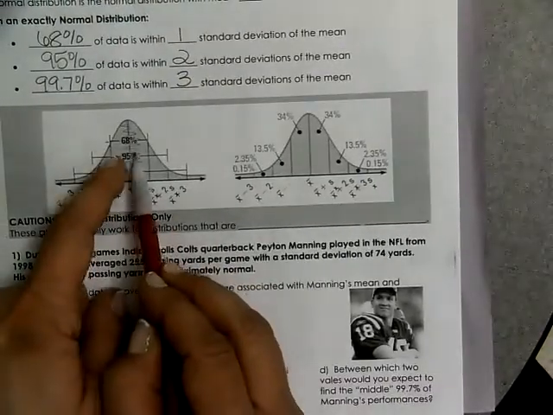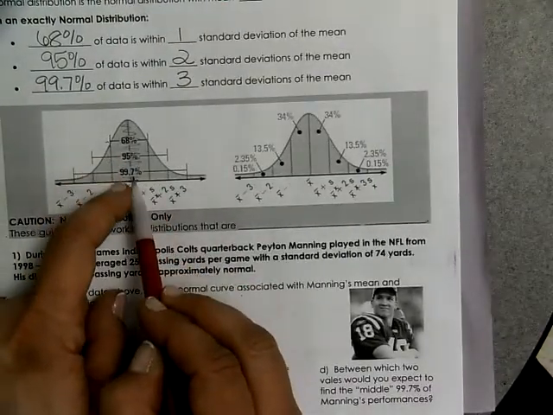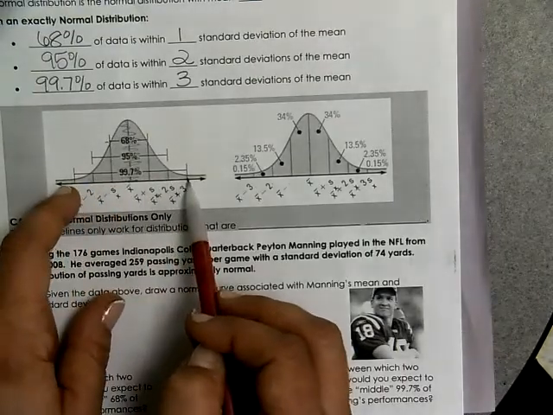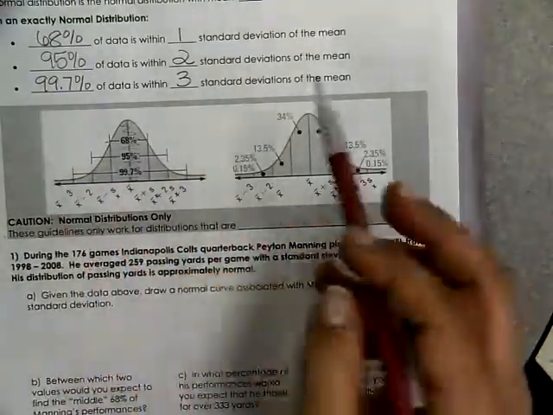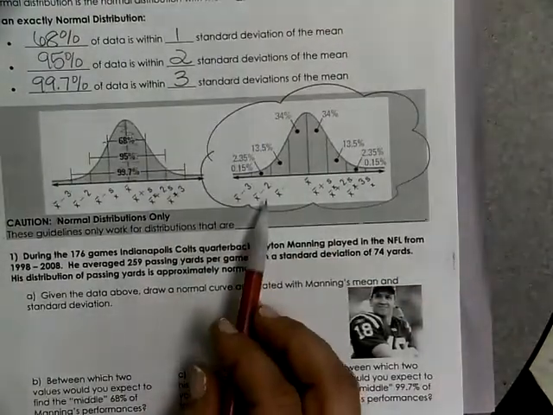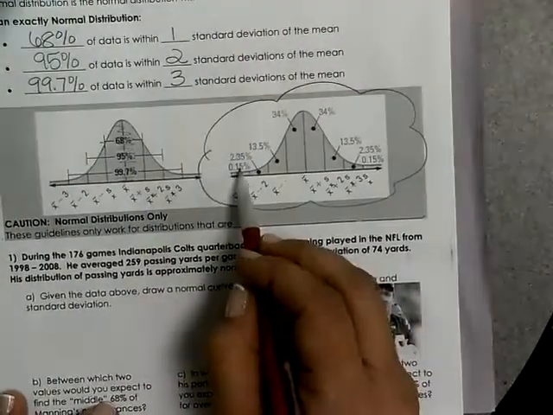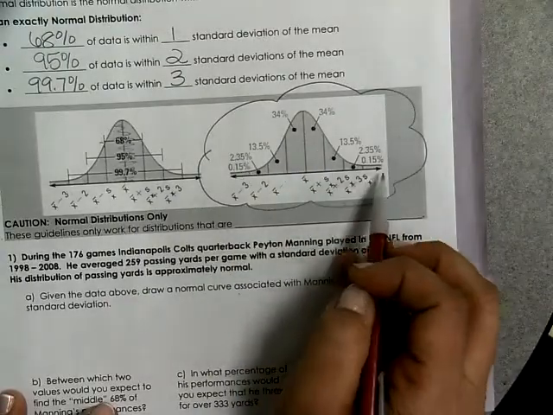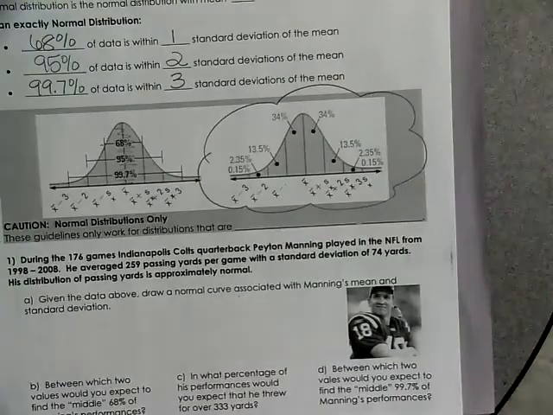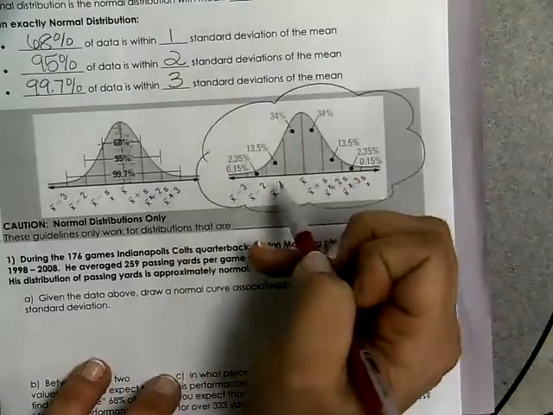It demonstrates that 68 is 1 away, 95% would be 2 away, 99.7 would be 3 away. This curve seems to be the one that is most helpful to everybody. Did you guys see these numbers in Algebra 2? Do you guys remember seeing those? Okay. So these numbers should be memorized.